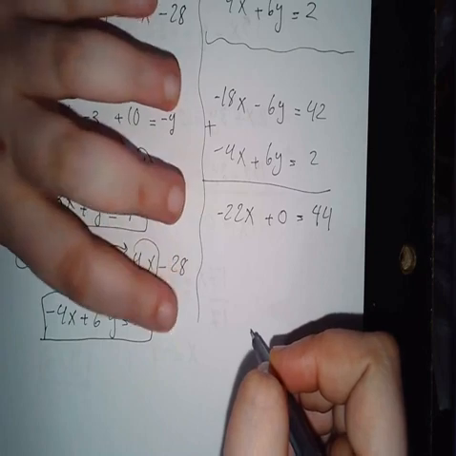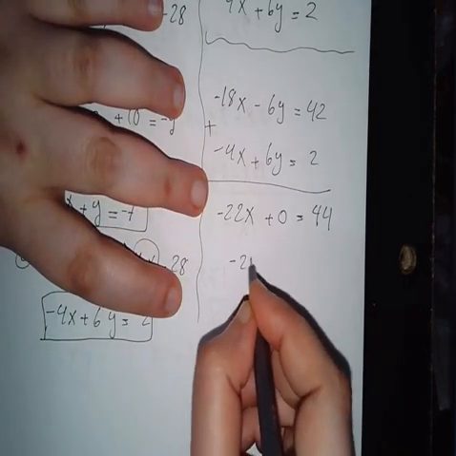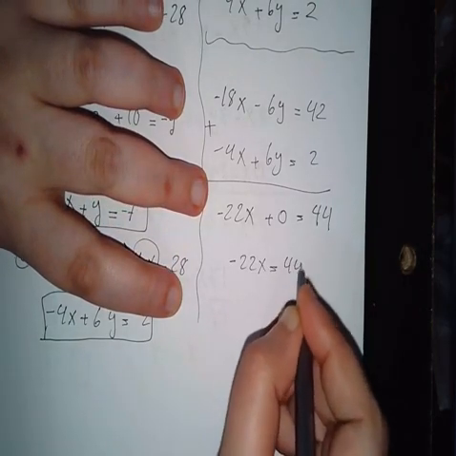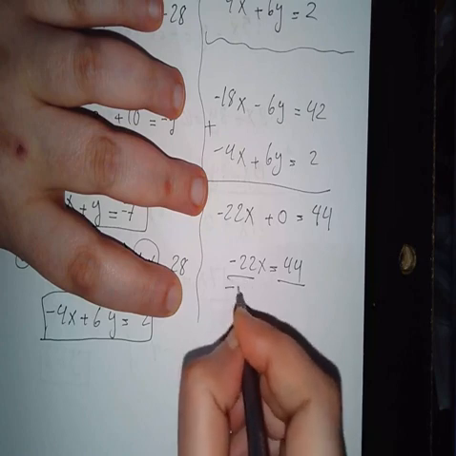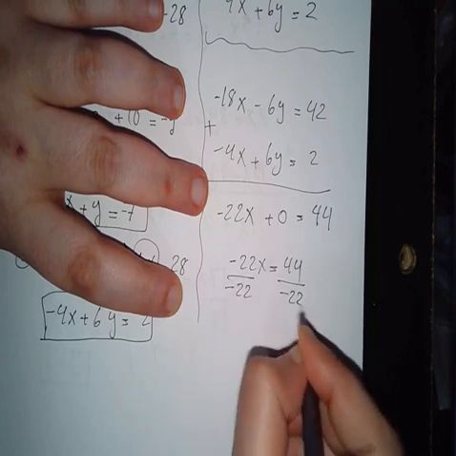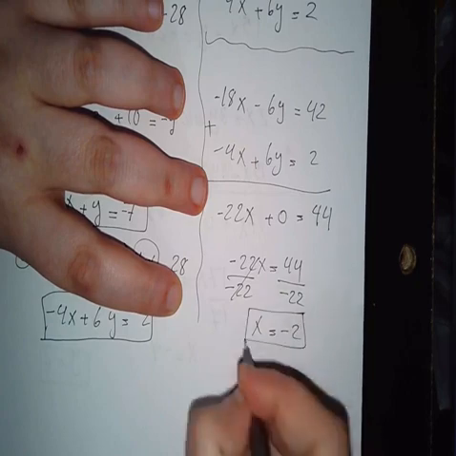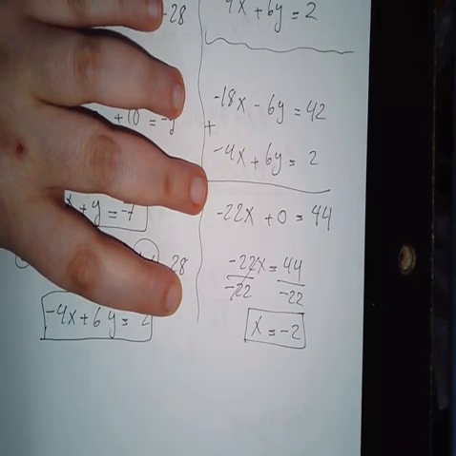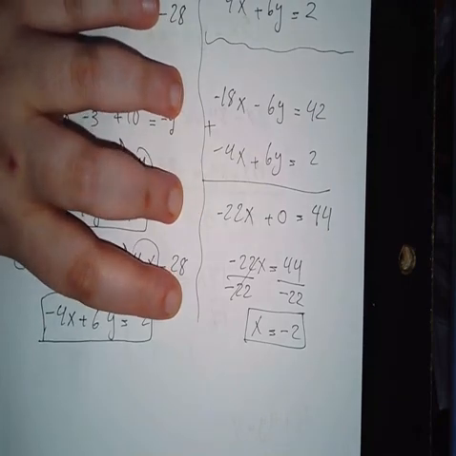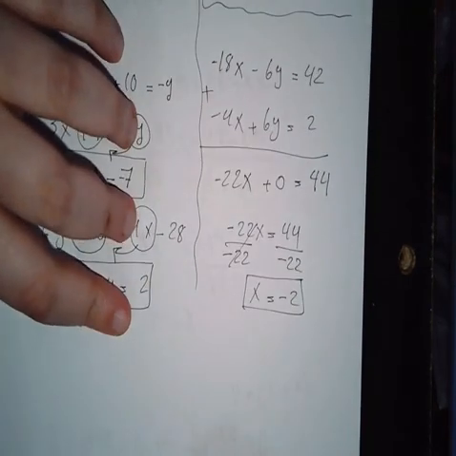Okay. Now, we have negative 22x equals positive 44. So I'm going to divide both sides by negative 22. These cancel, and x equals negative 2. That's your x. Now, I need to figure out what y is. So I'm going to grab one of the equations and plug it in.